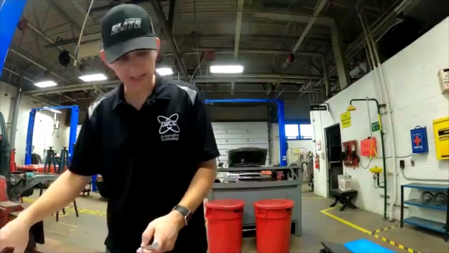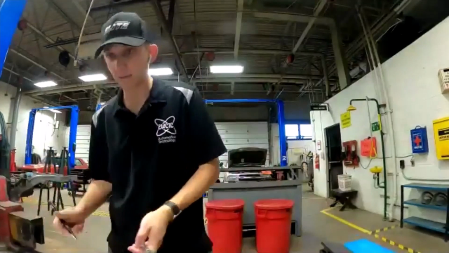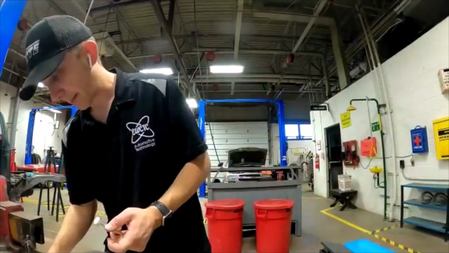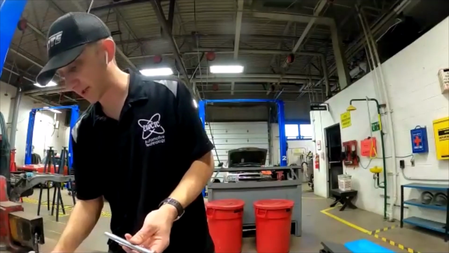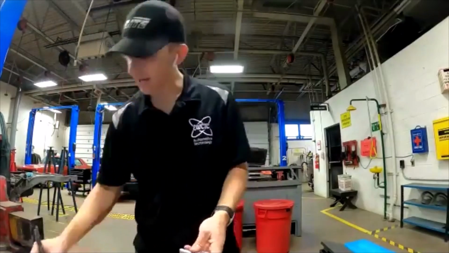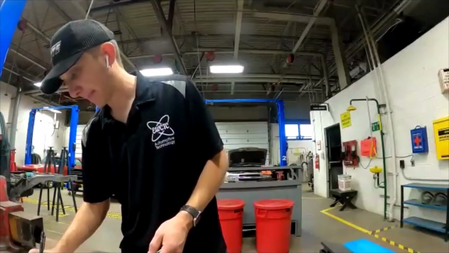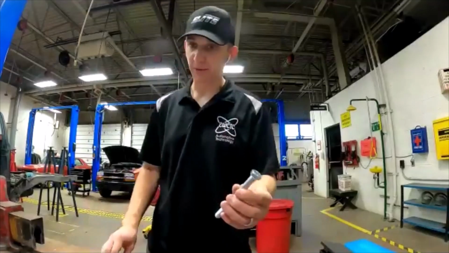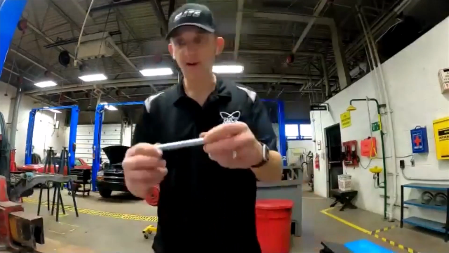So I'm going to write this down because I like to write numbers down because I don't remember numbers very well. 12 millimeter bolt. It was, I think, 120 millimeters long, and it was a 1.25 thread pitch. Now we have a measurement we can take to the hardware store and we can get a bolt. All right. So it didn't take very long to do that either.